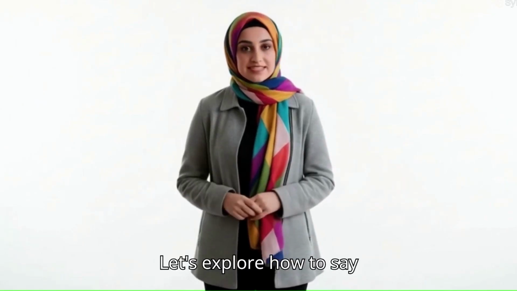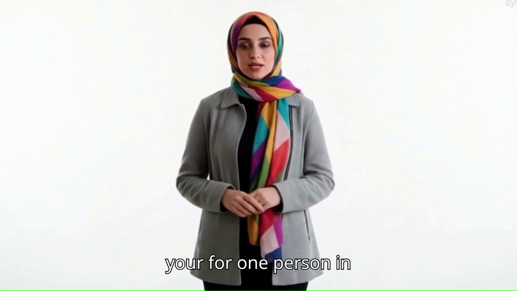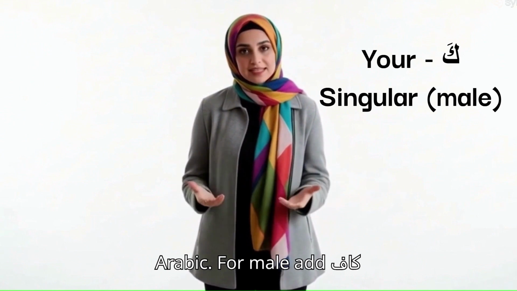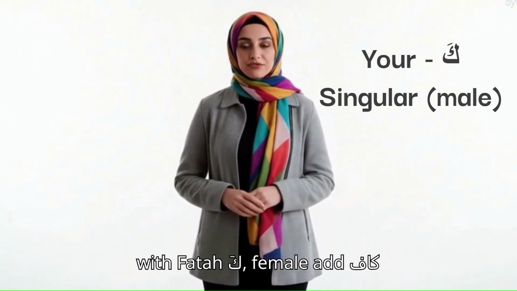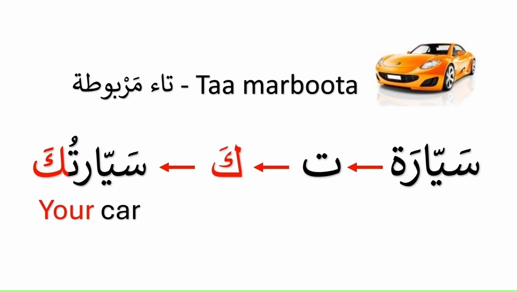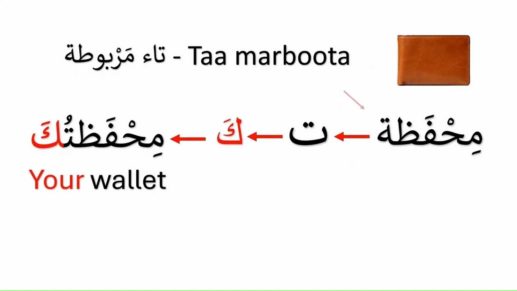Let's explore how to say your for one person in Arabic. For male, add kaf with fatha, ka. Female, add kaf with kasra, ki. Before adding a pronoun suffix to a word, you must look at the end of the word. If it ends in ta marbuta, you must change it to a regular ta before adding the suffix.